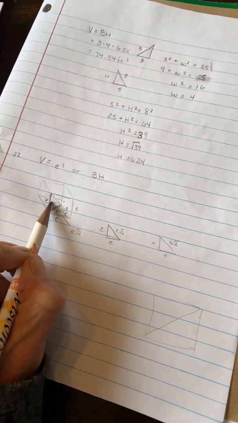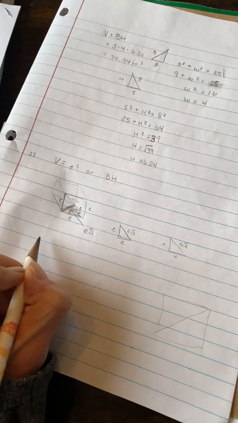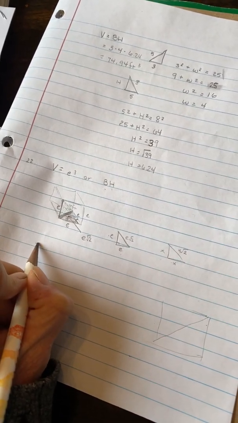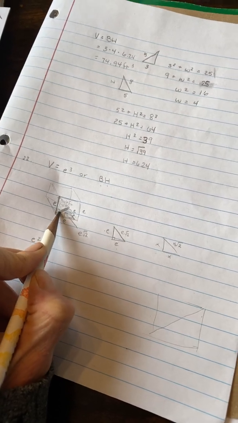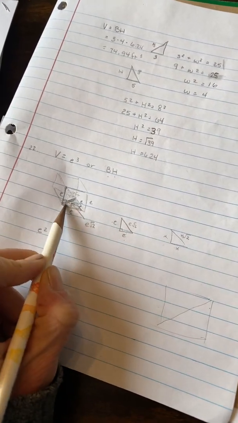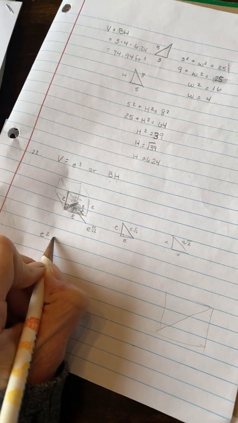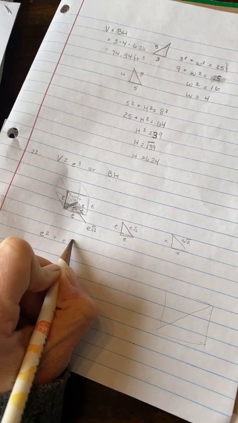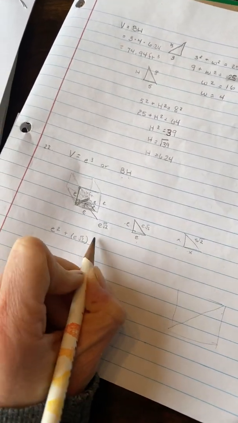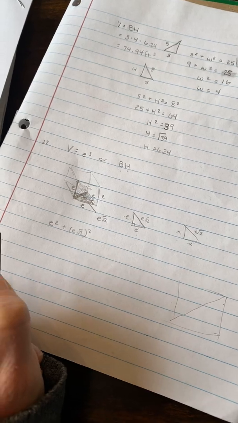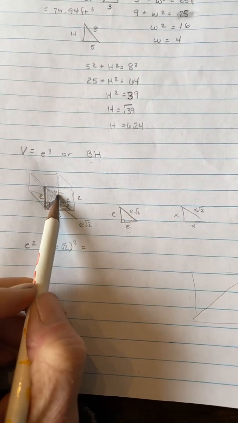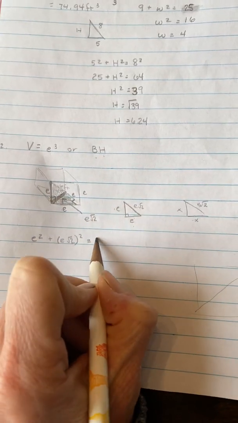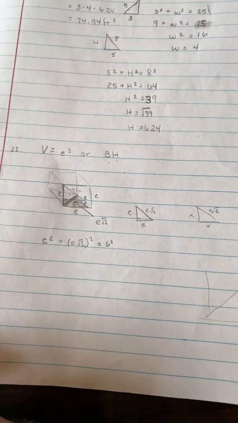Now, this height right here is going to be represented by E. So now we have another right triangle. Let's plug this in. We'd have E squared from this leg. Here's our right angle. This other leg is going to be E root 2, and that all is going to be squared. That's going to equal our hypotenuse, which is 6. We have to square that.